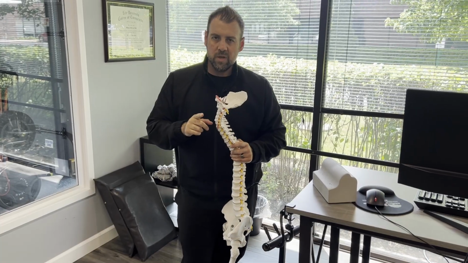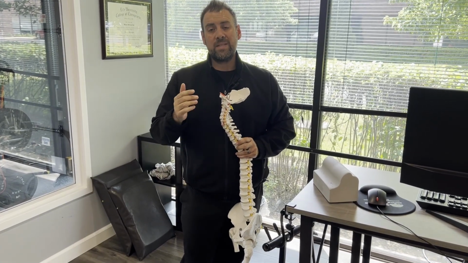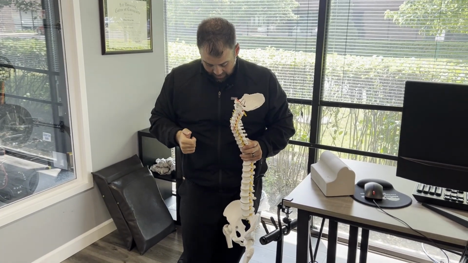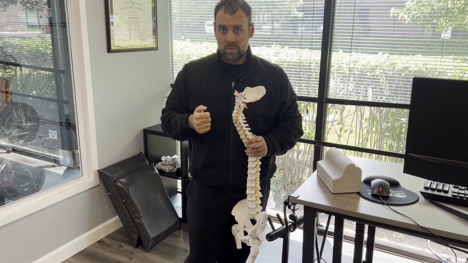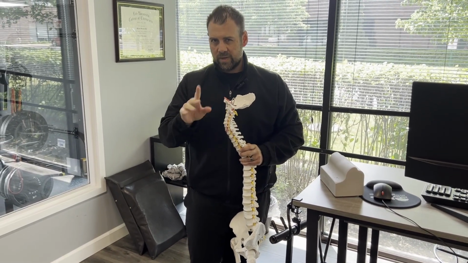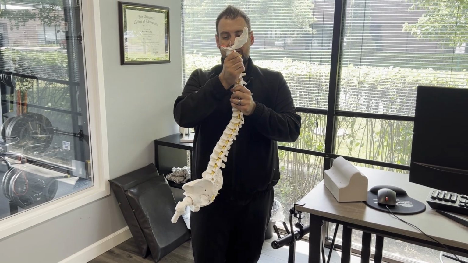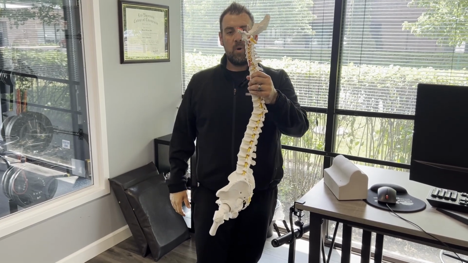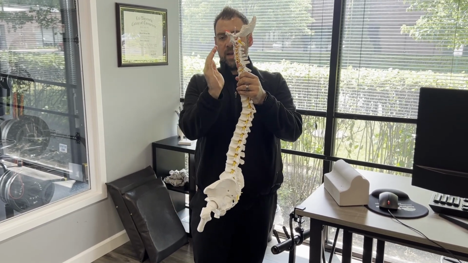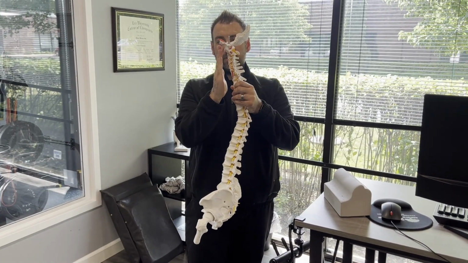Now, unfortunately, what we're seeing more and more, and I even see this in kids because they're all looking down at iPads and on their cell phones, I know you guys don't ever do that, it's the little kids that do it, but we're starting to see straight necks. So, a hypolordotic curve there. Now the neck went from a smooth C to perfectly straight.